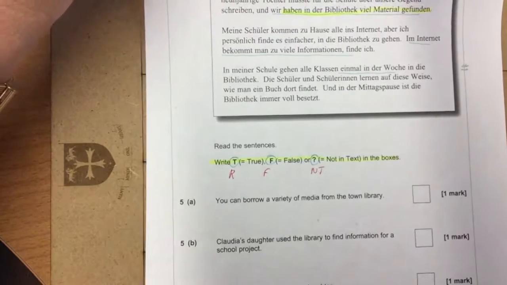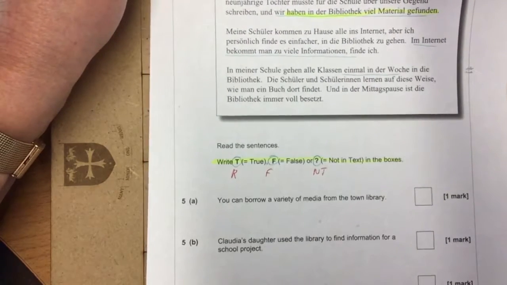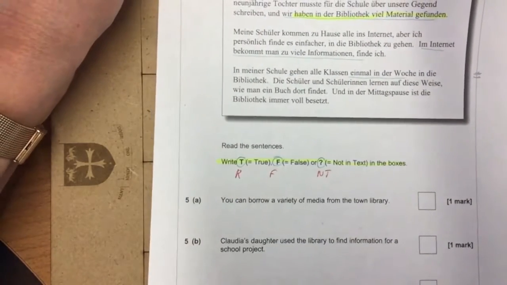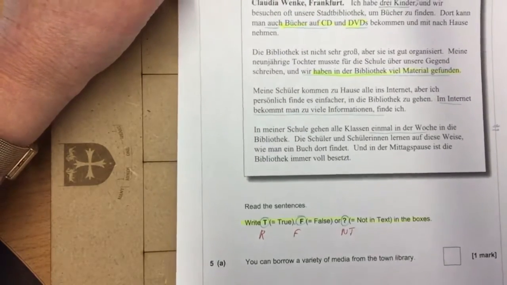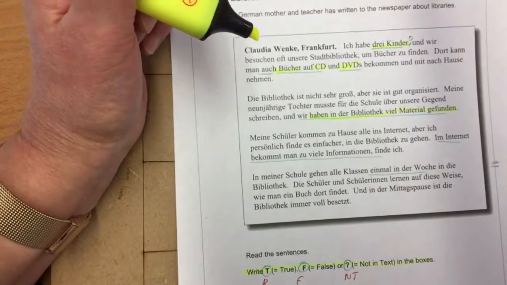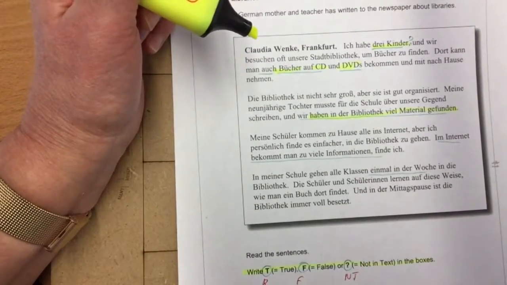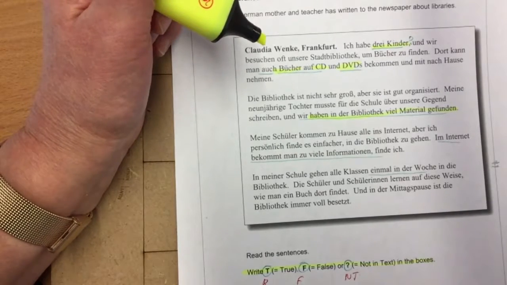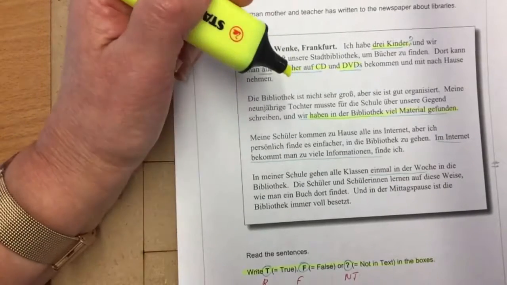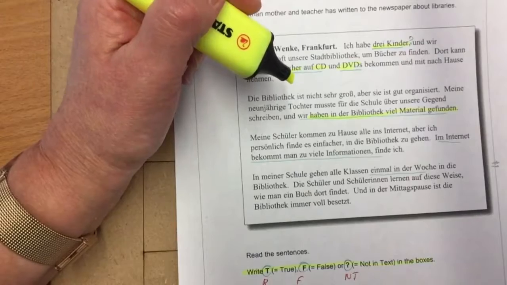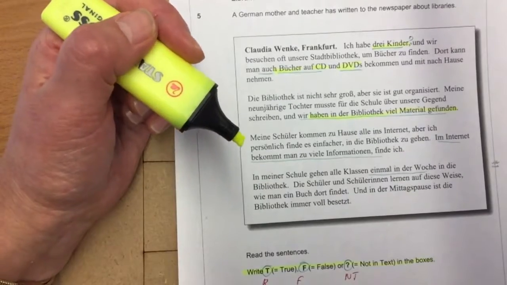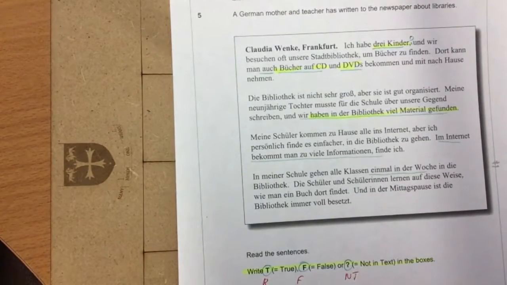Okay, the third statement, Claudia has 2 sons and a daughter. If you look through the text, I know you haven't got too much time at the moment, but the only information you've got is that here, drei Kinder. Okay, we're not told about sons. It could be that she has 2 daughters, okay, and 1 son. So the information there isn't in the text, so you need to answer there a question mark for this particular question. Okay, and then if you can look at the next page, please.